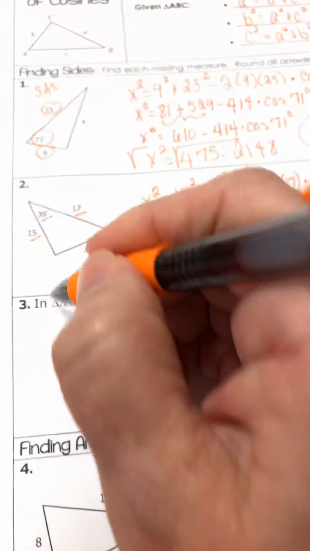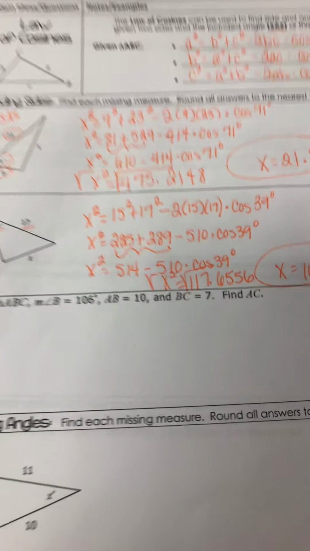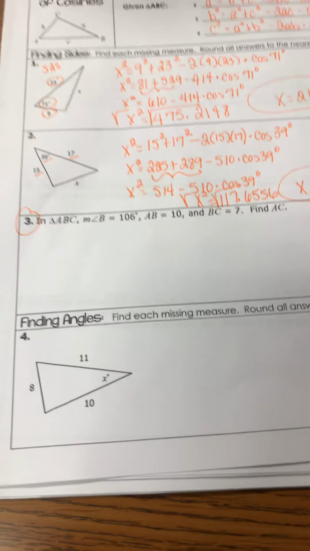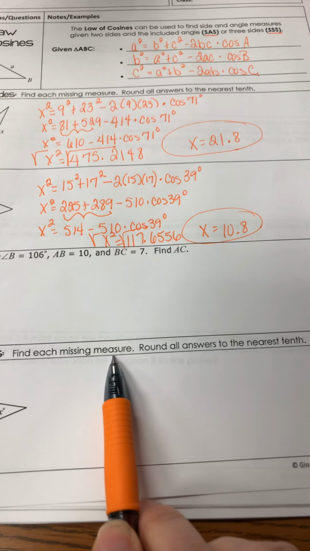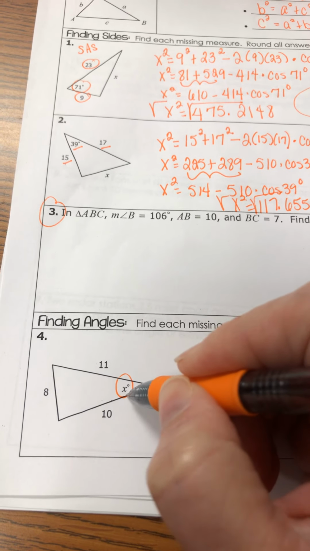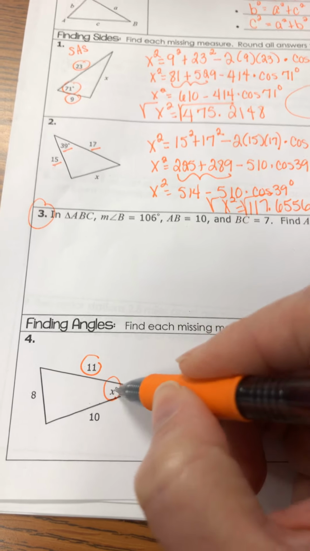Okay, so you are going to do number 3 all by your lonesome. You've got to draw the triangle and everything. Now let's look at number 4. On number 4, it says find the missing angle measure. Round all answers to the nearest tenth. So if you'll notice, we have x degrees. This is side, side, side, of course.